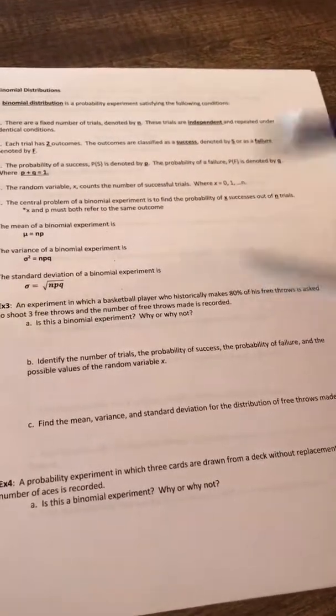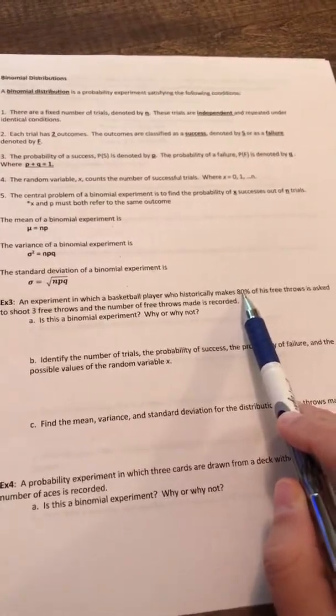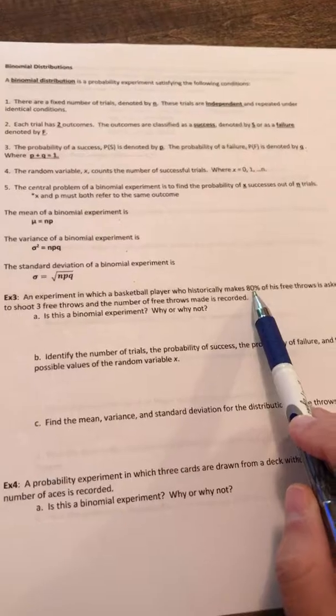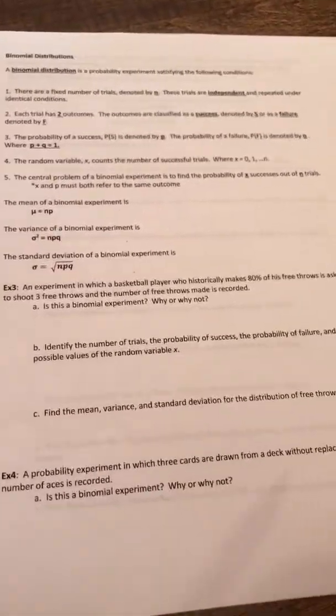And then your probabilities, he generally makes 80%, so the probability of him making it would be 0.8, and the probability of him missing it then would be 20% or 0.2, because they have to add up to 100% or 1.